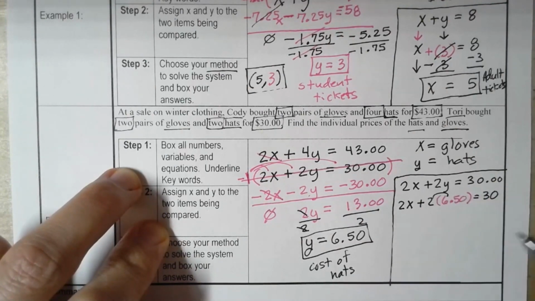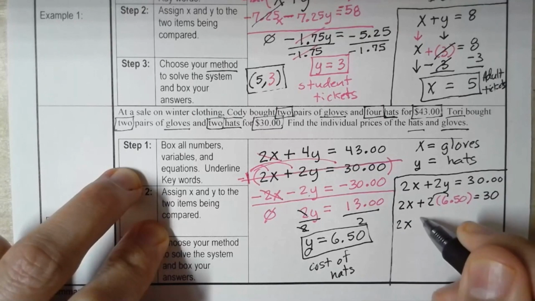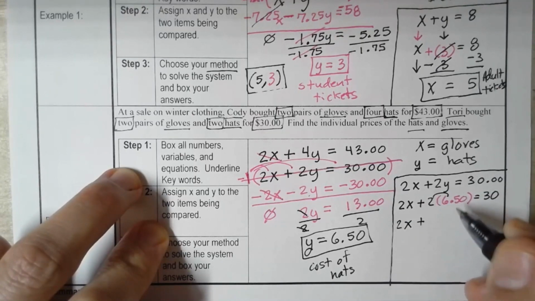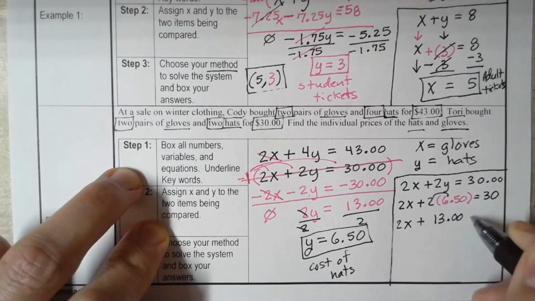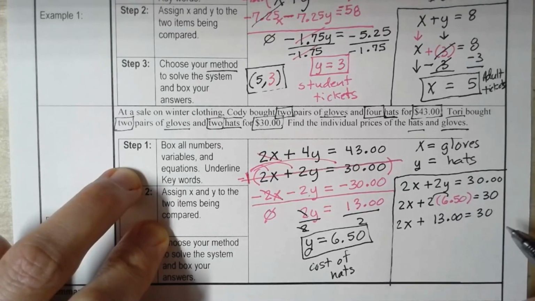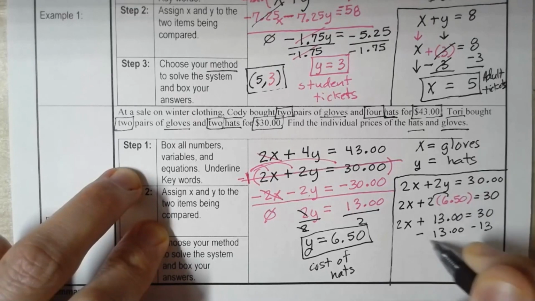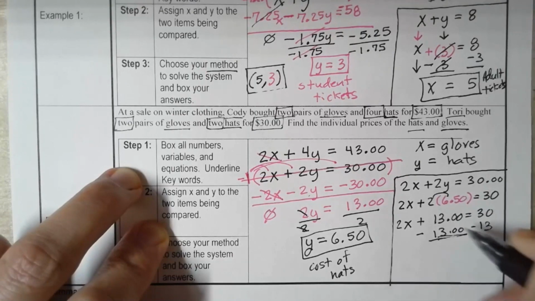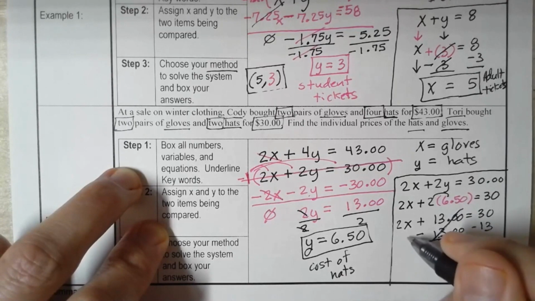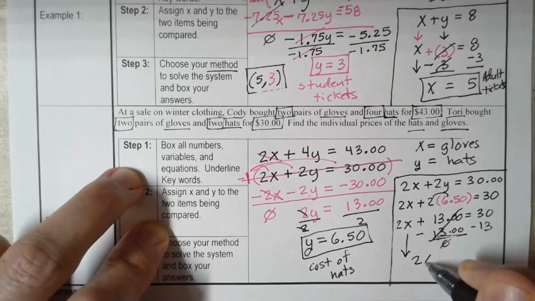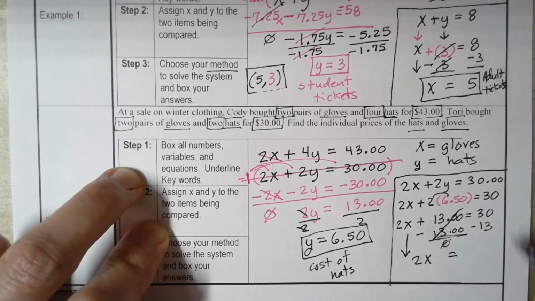So we can go ahead and distribute this. So we end up with 2x plus, let's see, 2 times $6.50 is actually going to give me $13. And that's equal to 30. So then I can subtract my 13 from both sides, minus 13. That leaves me on this side of the equation with 0, because those cancel out. Bring down my 2x. Bring down my equal sign. And 30 minus 13 is basically going to leave me with $17.